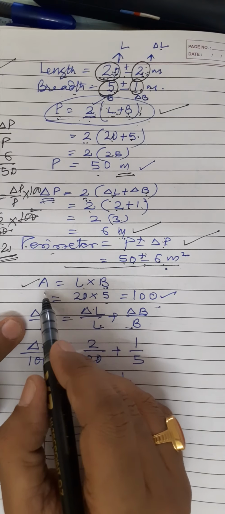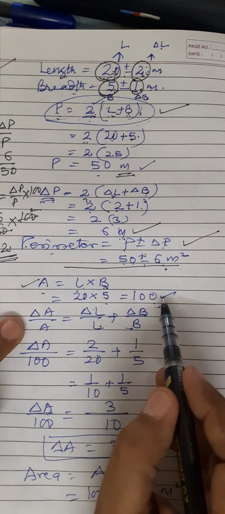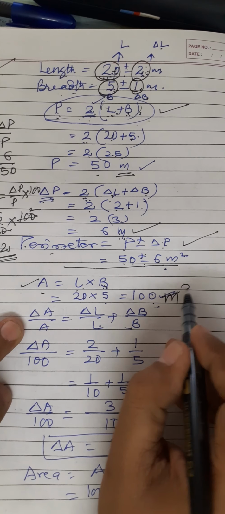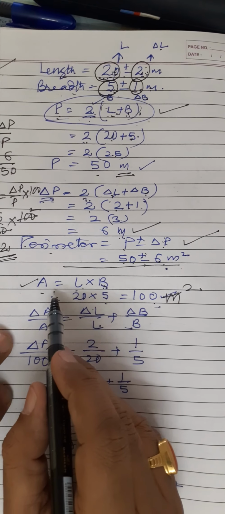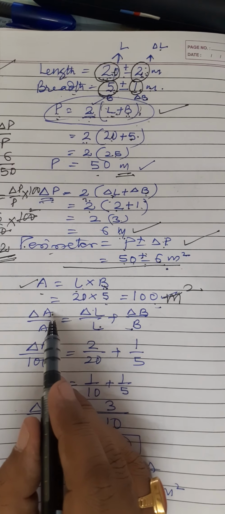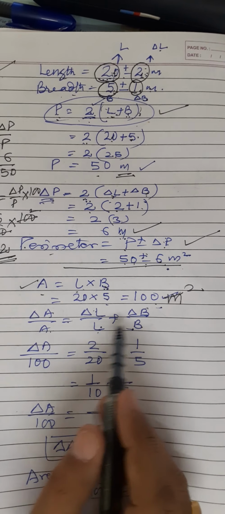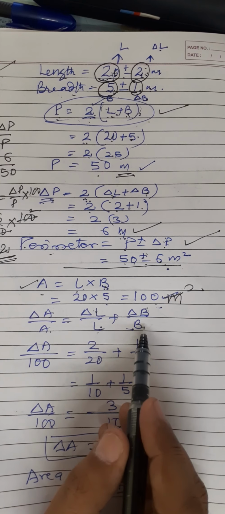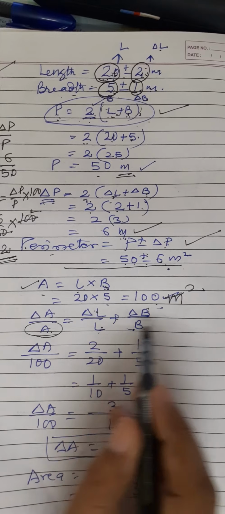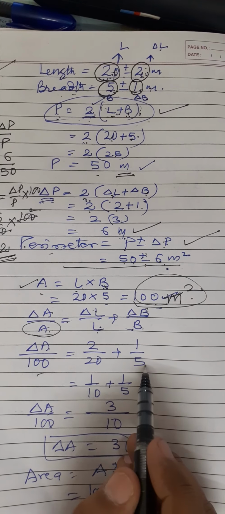We know that the formula for the area is length into breadth. So this will be 20 into 5. That will be 100. Area will be in meter square. And this is the third formula, z is equal to x into y. For that the error formula is delta A by A is equal to delta L by L plus delta B by B. Putting in the values of delta L, L, delta B, B and the value of A, which is 100, we'll get this expression.